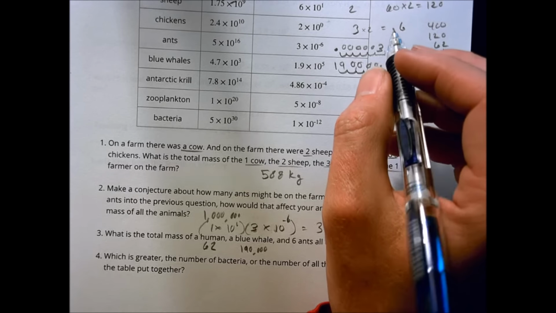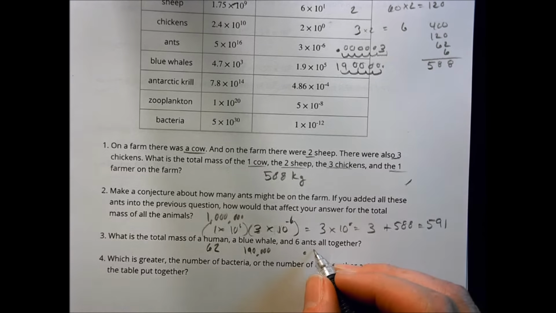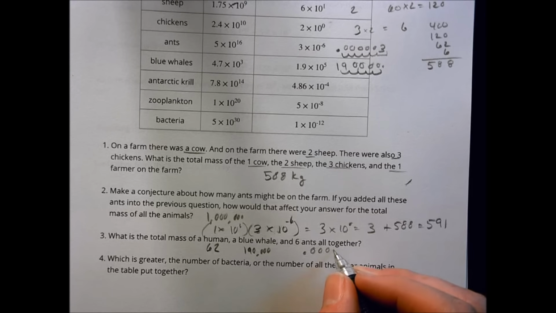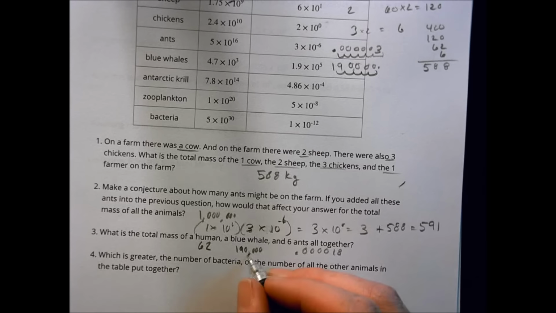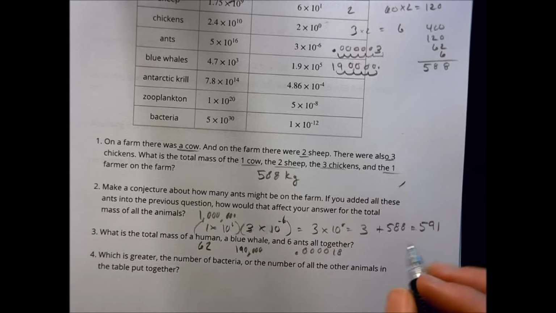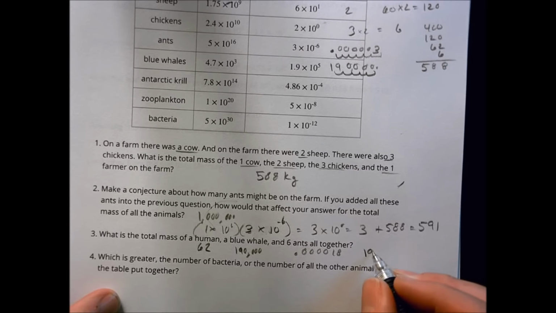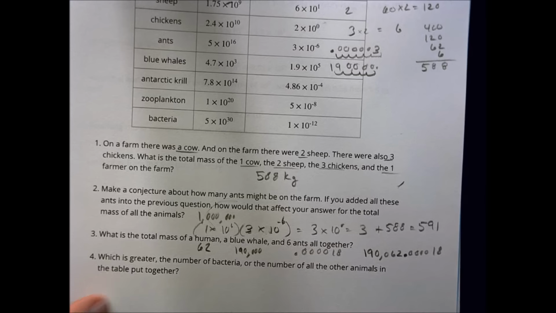So we end up with point 1, 2, 3, 4, and an 18. When I add all that up, I have a really goofy number, which is 190,062.123418. That's a really long and really goofy number, but that's what you end up with.